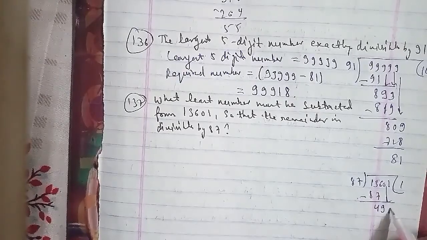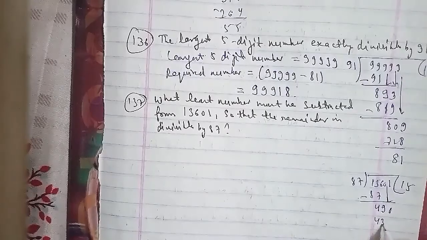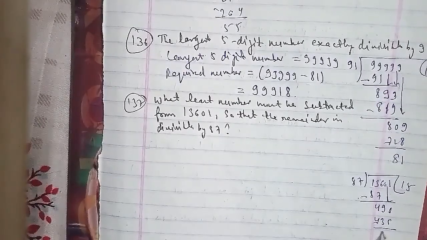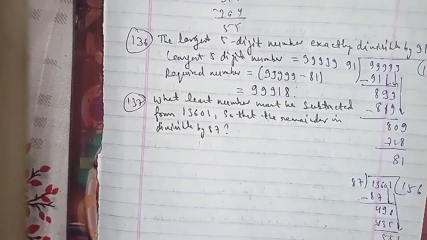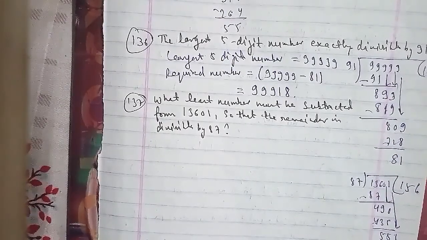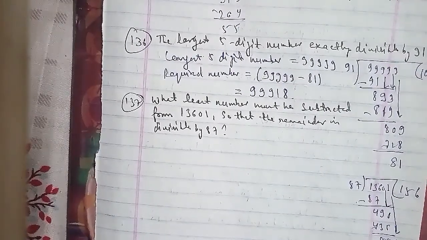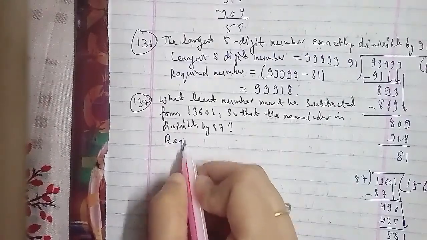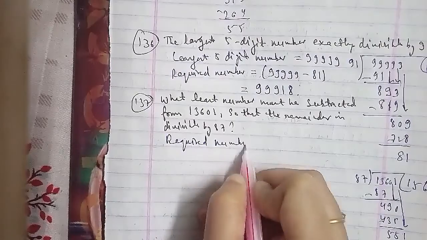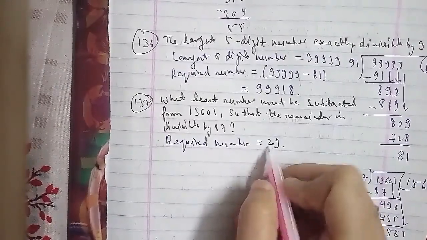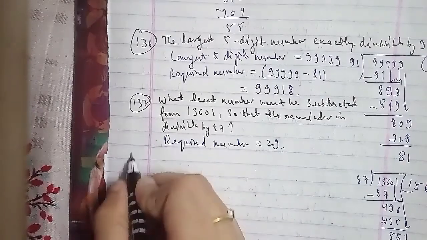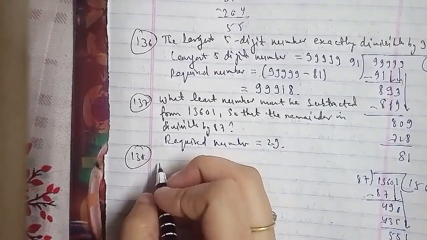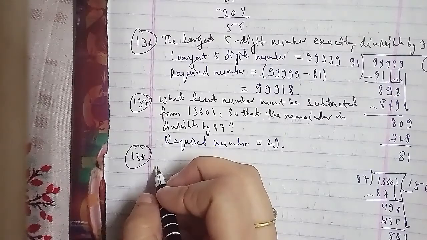The question we have: what least number must be added to 1056 so that the sum is completely divisible by 23? The options we have are 2, 3, 18, 21 or none of these. Among these we will be going ahead, and we'll solve this question as well.